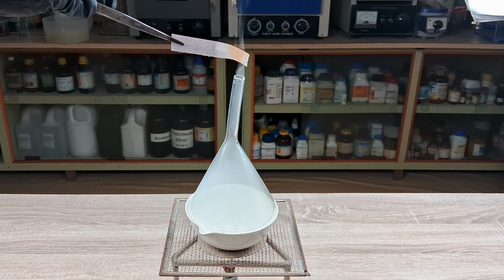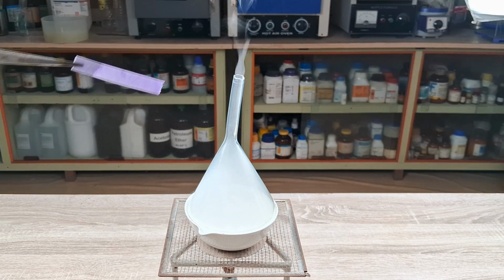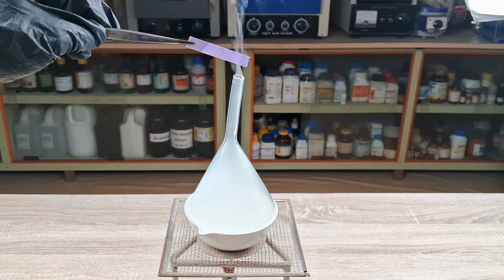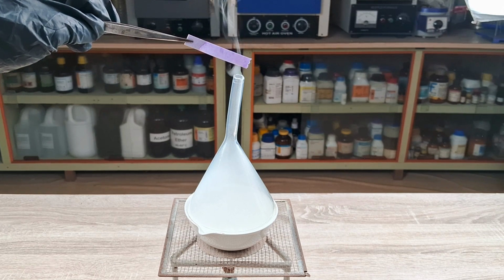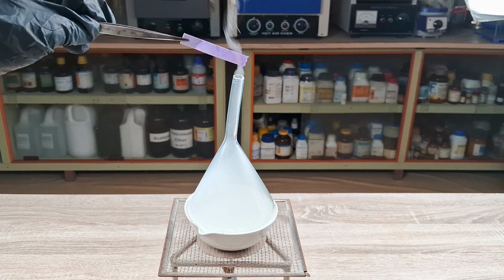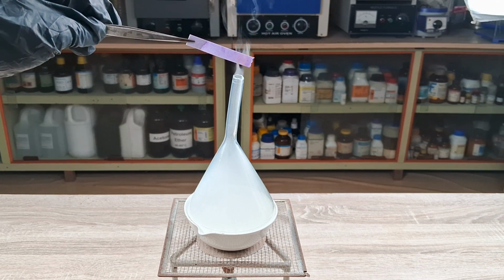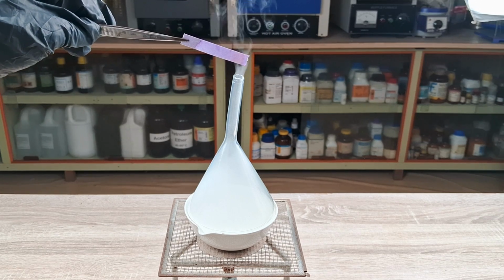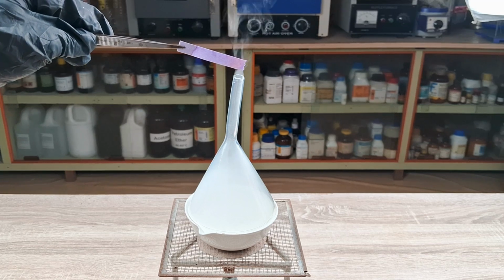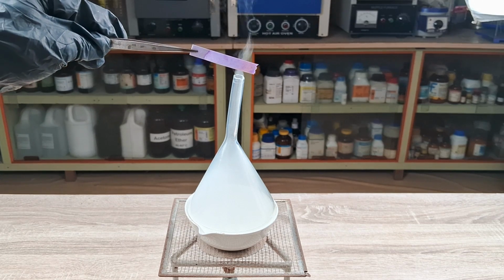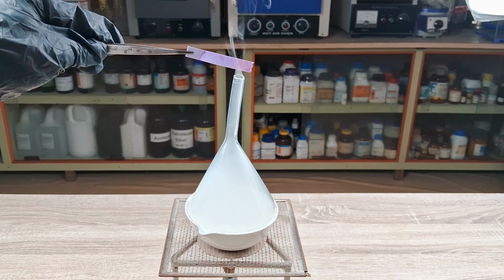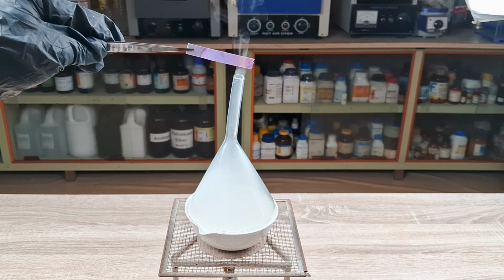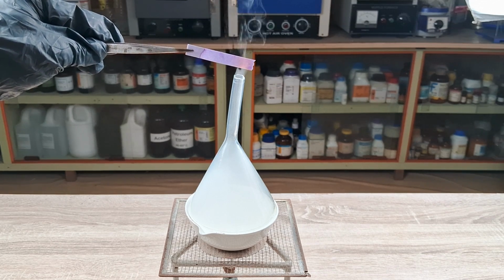Blue litmus paper turns red in the presence of an acid. In our test, we saw that the blue litmus also turned red as it came in contact with the white fumes. The only plausible explanation for this, considering the circumstance, is that the white fumes contained hydrogen chloride gas, which is highly acidic and was able to turn the blue litmus red.